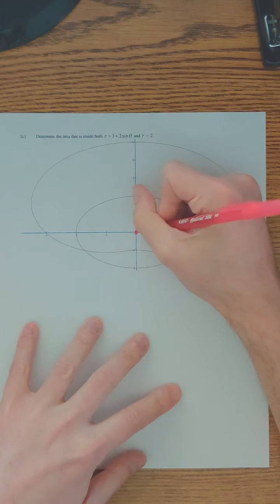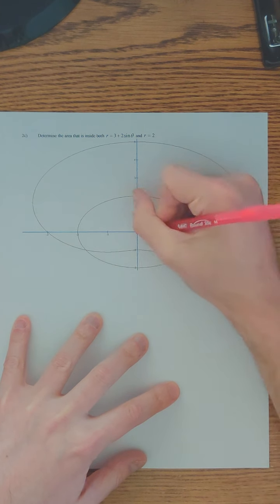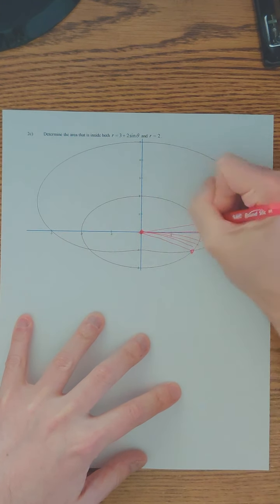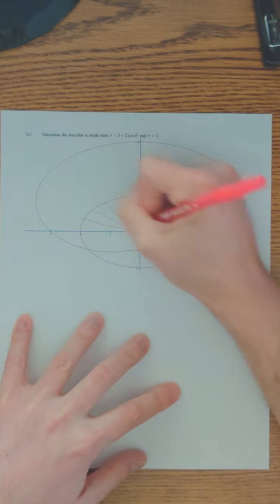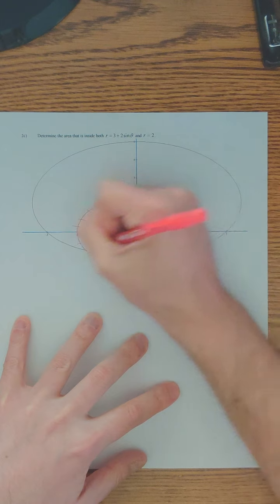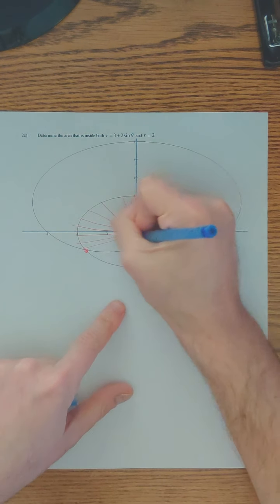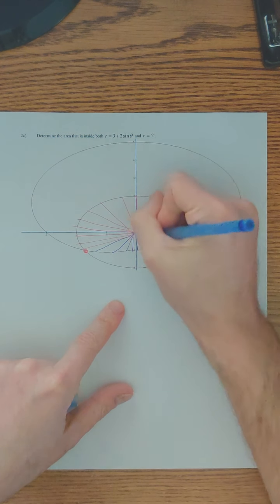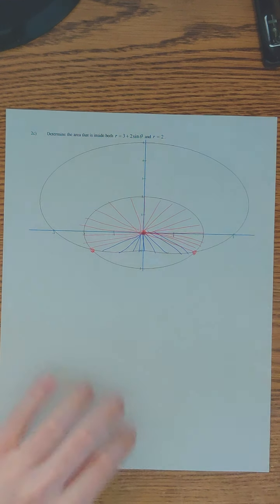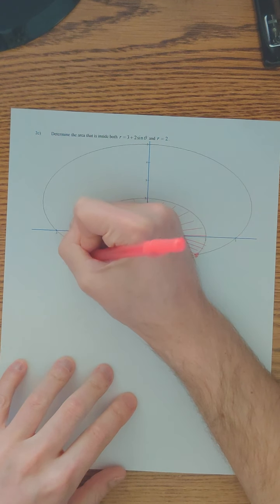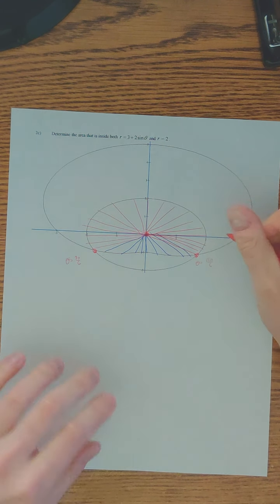The area inside both of them is, if I'm going counterclockwise, this region that is adjacent to the pole. So I shouldn't have to do any subtraction. But you might notice something. Right now, all of my radial lines are being drawn to the circle. And then, once I get to 7 pi over 6, the radial lines are now drawn to the cardioid. So here, we have to break up the integral into two parts.